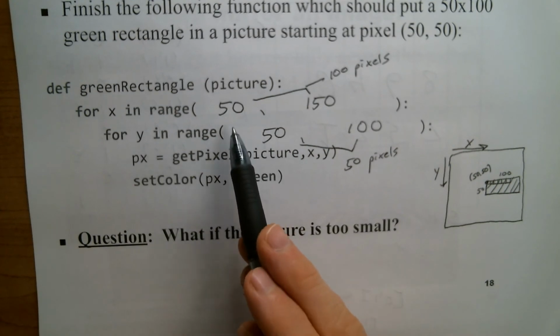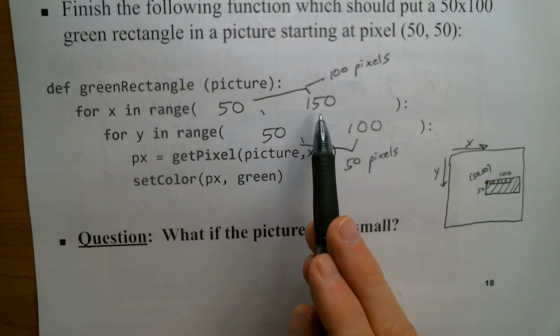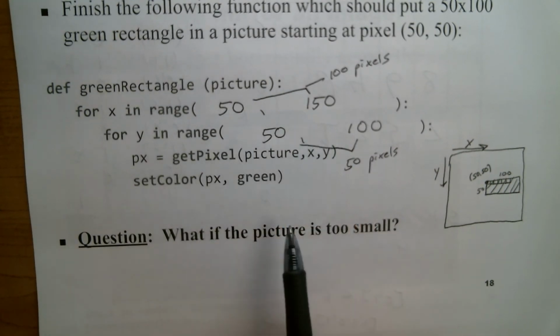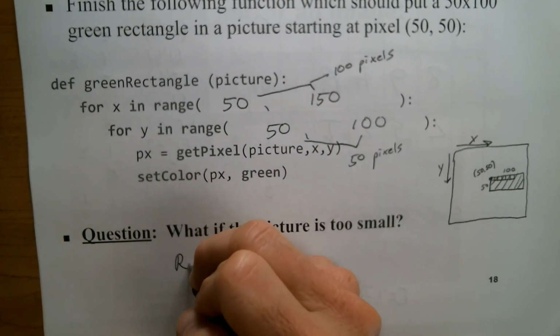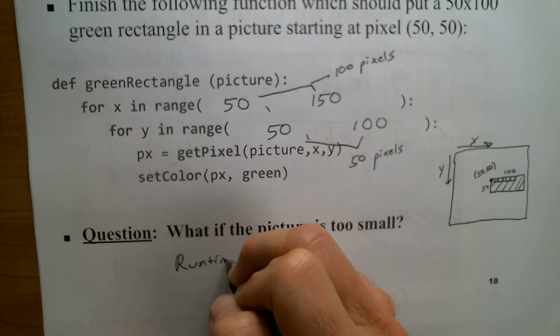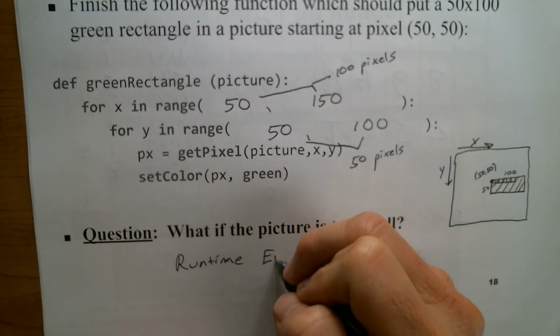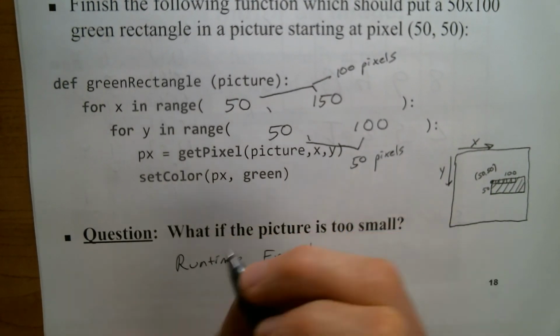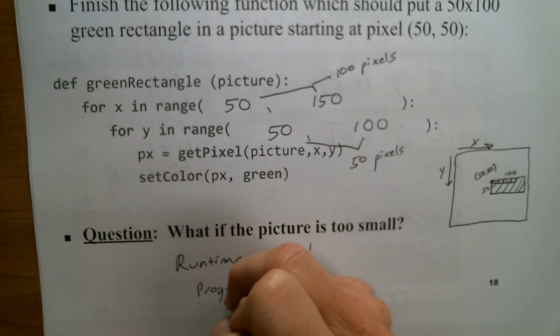All right, what if my picture doesn't have an X coordinate of 150? What if my picture doesn't have a Y coordinate of 100? What if I put numbers in there that are larger than my picture? What's going to happen? You're going to get a runtime error, and your program will crash.